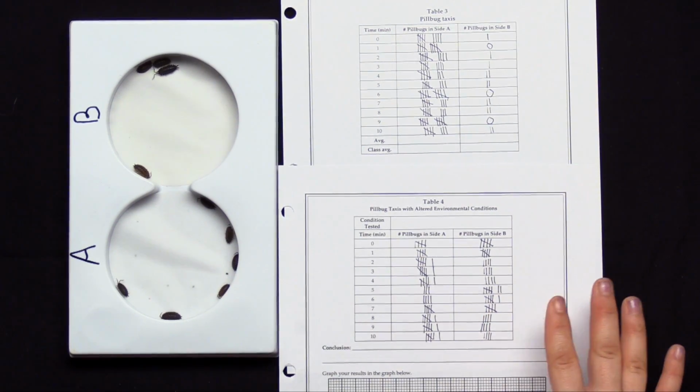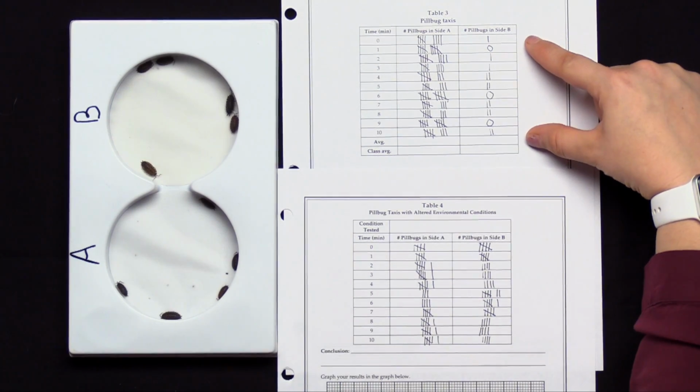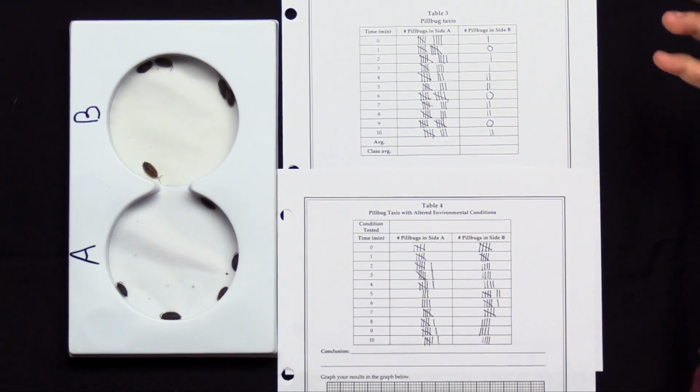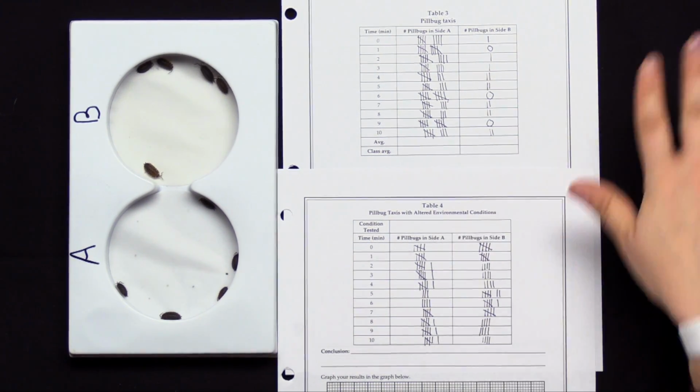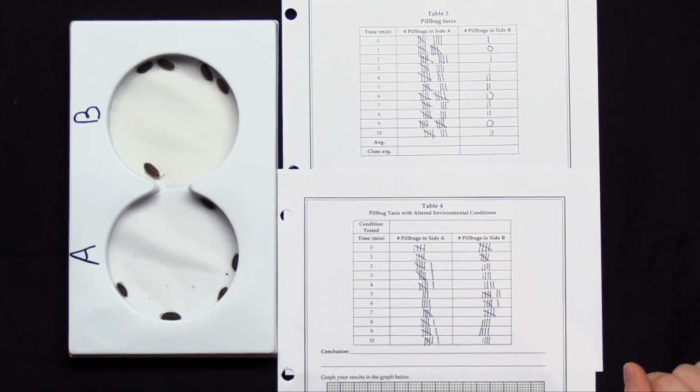As we got into the experiment where we changed the variables, it looks like they did at least tend to prefer side B. Maybe not a 100% preference, because it looks like a couple times they were half and half, 5 and 5. But still, the numbers inside B went up when we added the base as compared to just the normal sort of control situation.